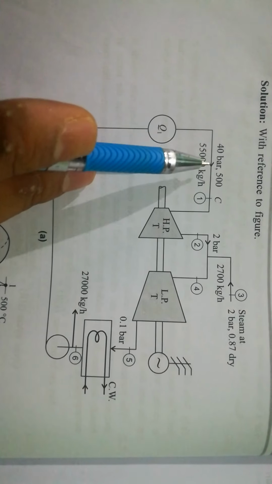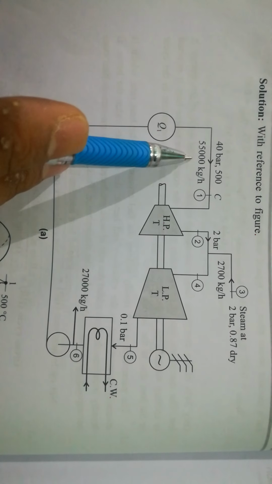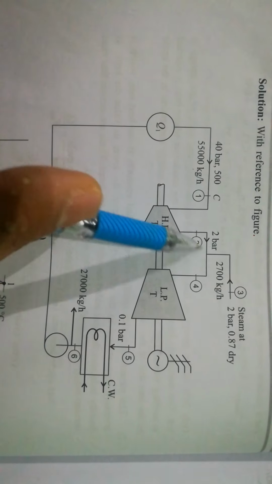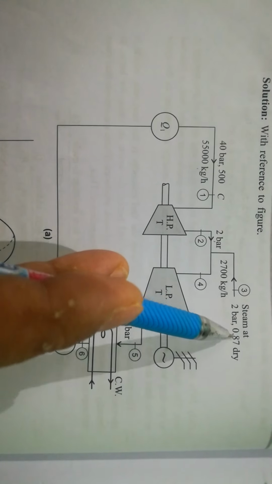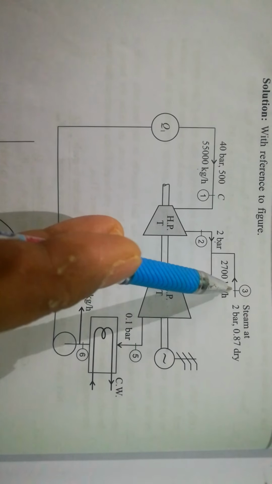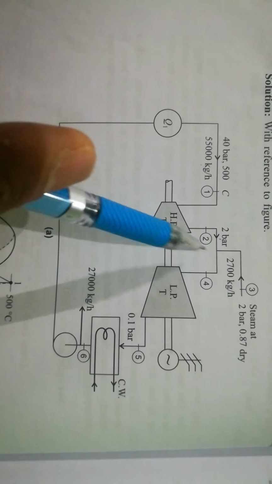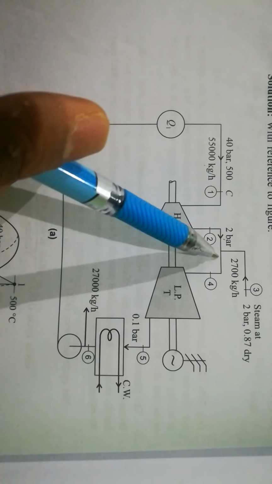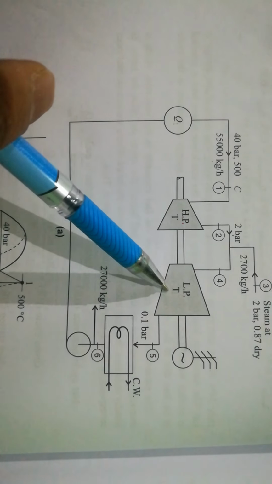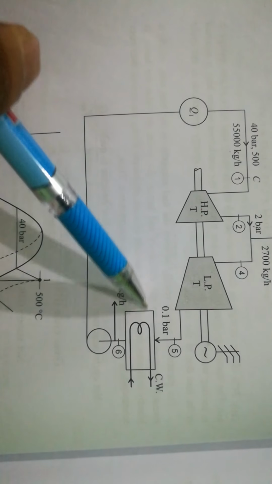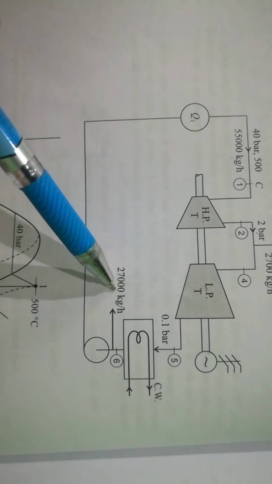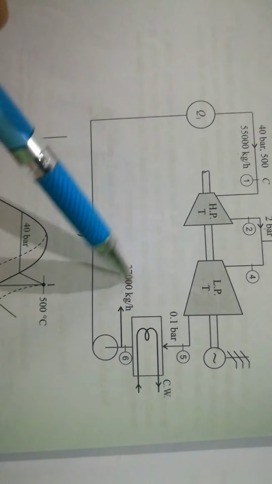From the diagram we know that the high pressure turbine receives steam at 40 bar, 500 degree centigrade, with the given flow rate. Steam at 2 bar and 0.87 dryness enters here, and both enter the low pressure turbine, and the output of the low pressure turbine is at 0.1 bar. This is the condenser. The flow rate is given here.